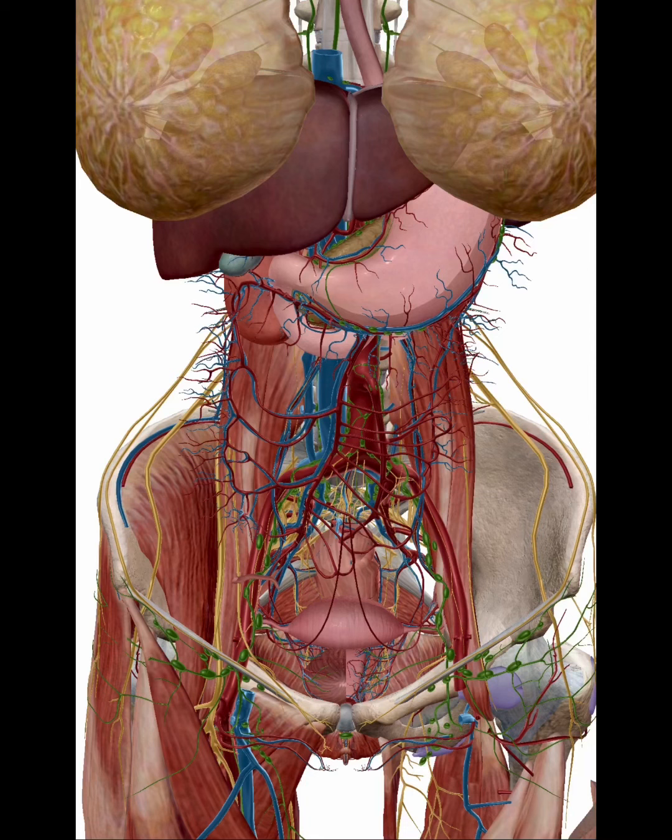So here we're looking at the female pelvis and pelvic bowl. We have the uterus and the ovaries, and you'll see lymph and lots of arteries and veins, the stomach, and the liver.